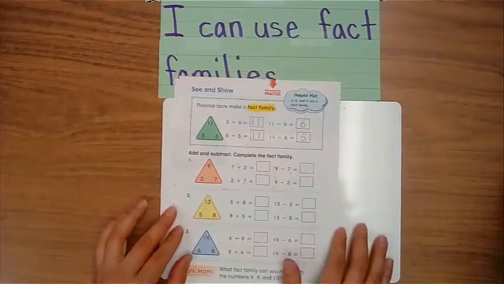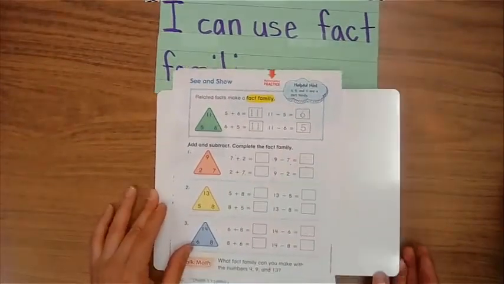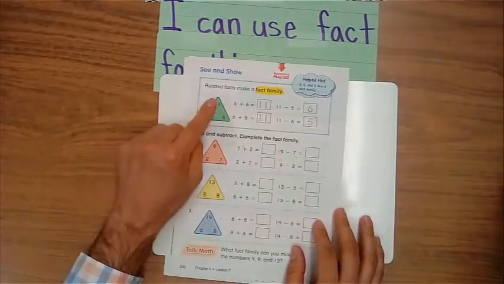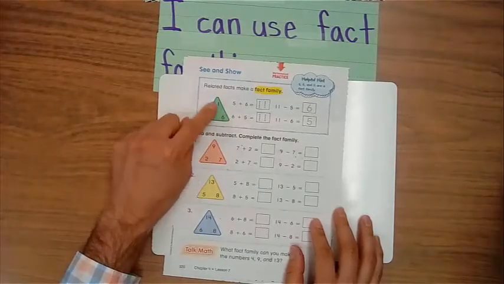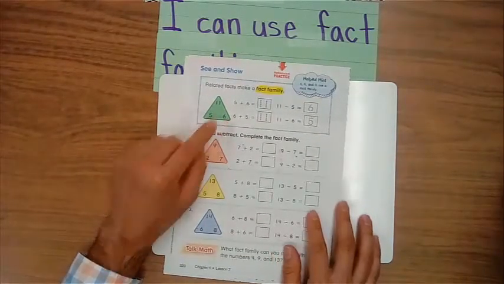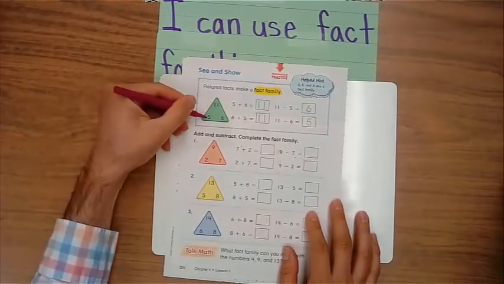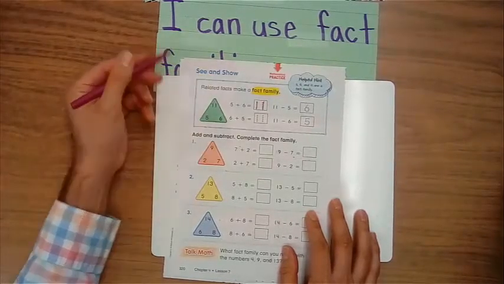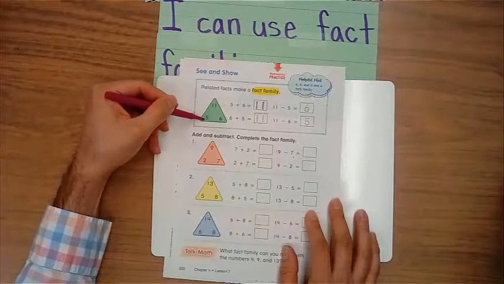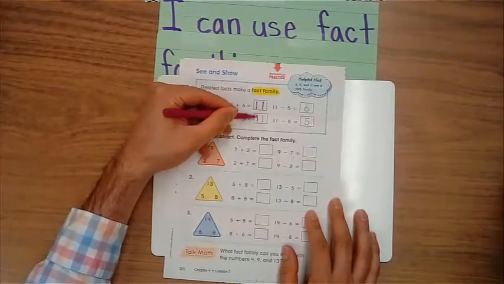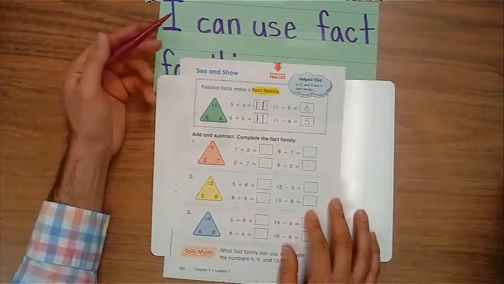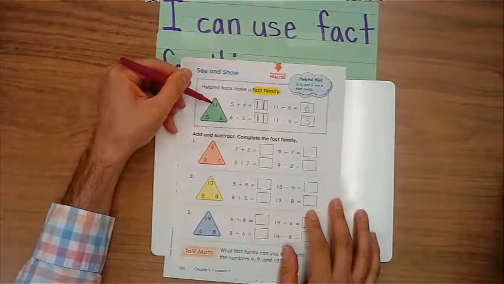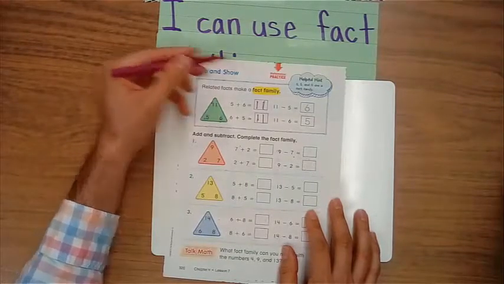And it says, see and show. Related facts make a family. And it says, right here, they already gave us the family, the house, 11, 5, and 6. So they said 5 plus 6 makes 11. They also said 6 plus 5 make 11. And to make a subtraction sentence, they started with the biggest number, which was 11, and they said 11 minus 5 equals 6.